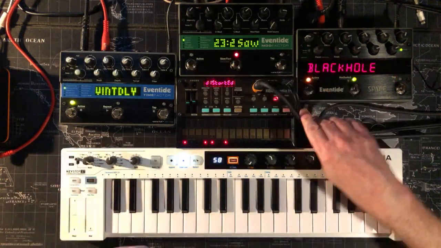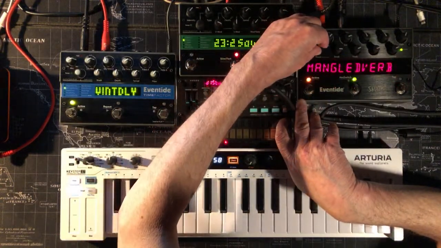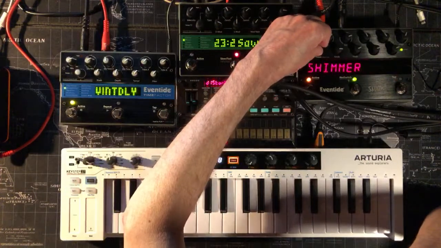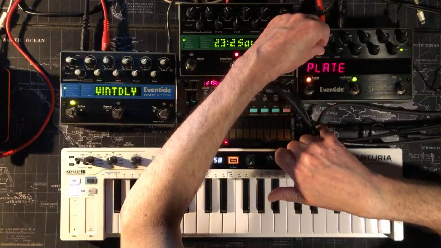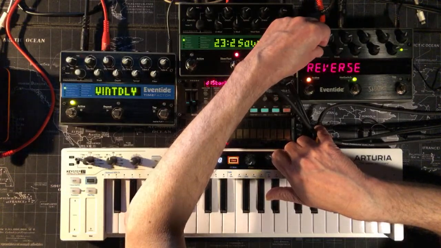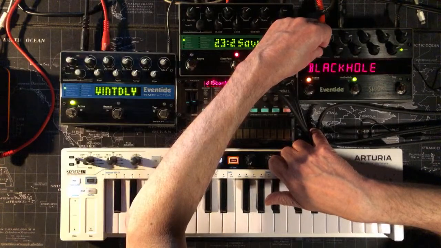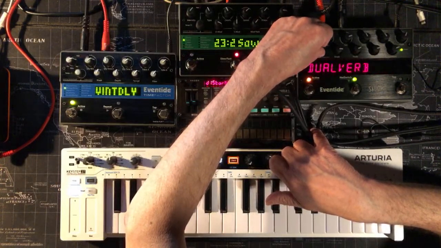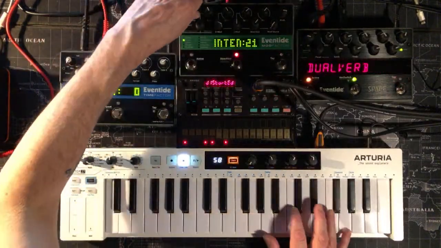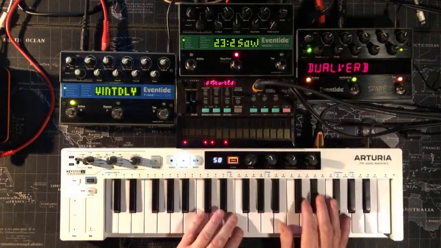And then your Space pedal has Black Hole, mangled verb, tremolo verb, dyna verb, shimmer, hall, room, plate. The room is lovely. Room, plate, spring, dual verb, reverse, mod chorus verb, and Black Hole. But yeah, dual verb's lovely. So you're just hearing the dual verb now.